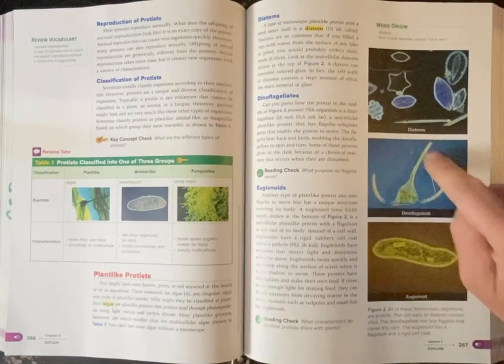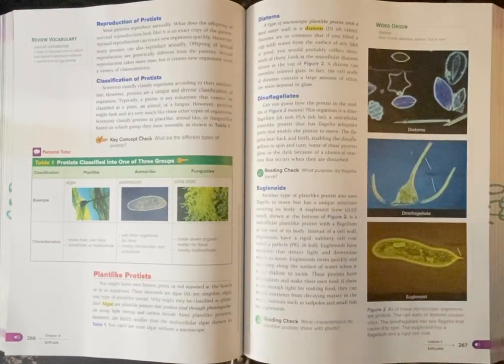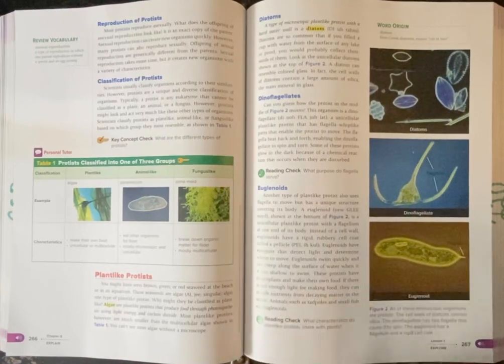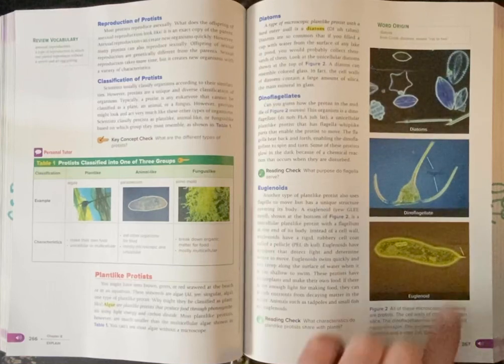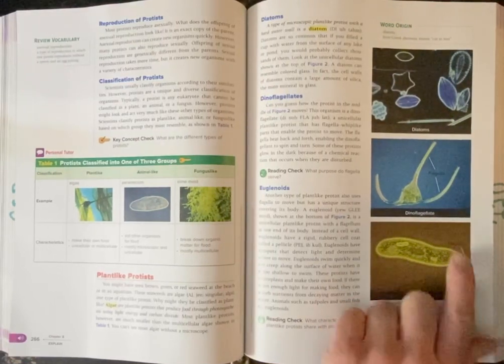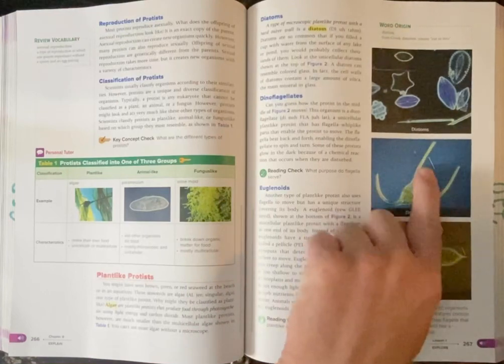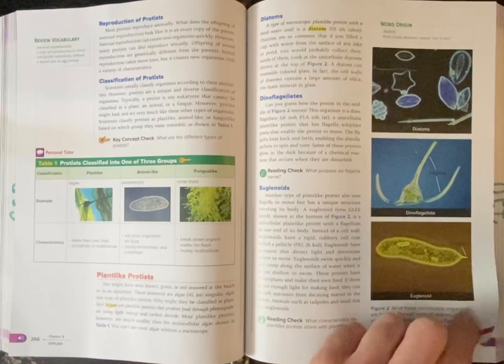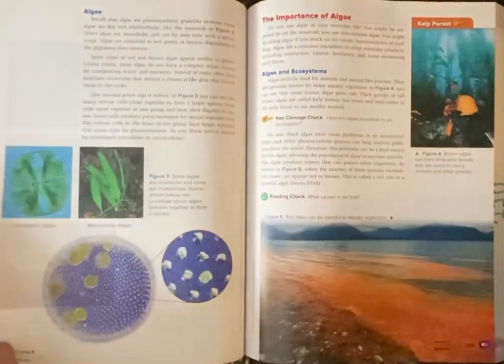Dinoflagellates, this plant-like protist right here, it's unicellular also, like the diatoms, and it spins and turns. This is a euglena. Euglenoids are really cool because they carry out photosynthesis, but they also have this flagellum, and they can move, just like the dinoflagellates spin with the flagellum. The euglena can use the flagellum to move it towards light sources to carry out photosynthesis.